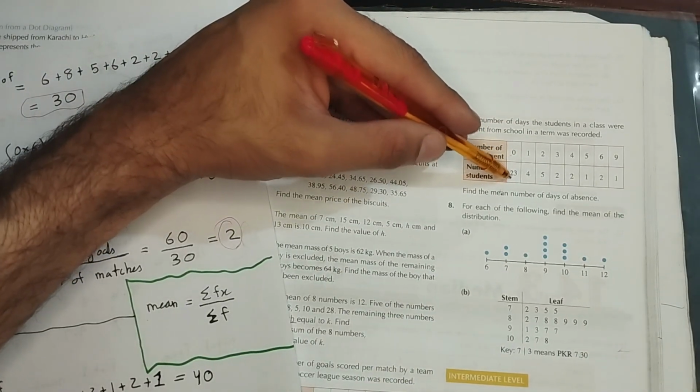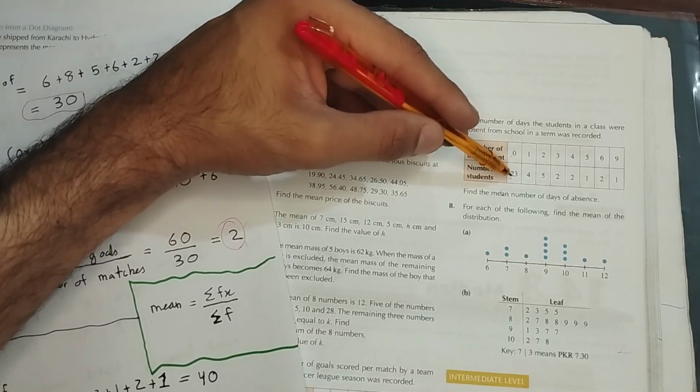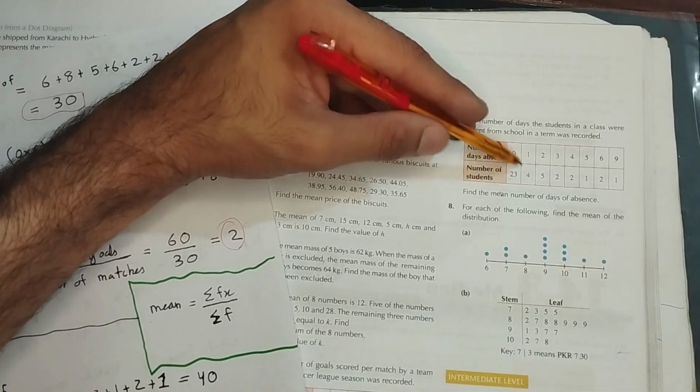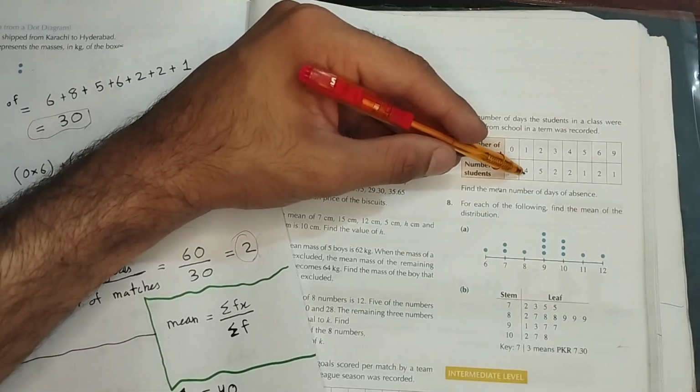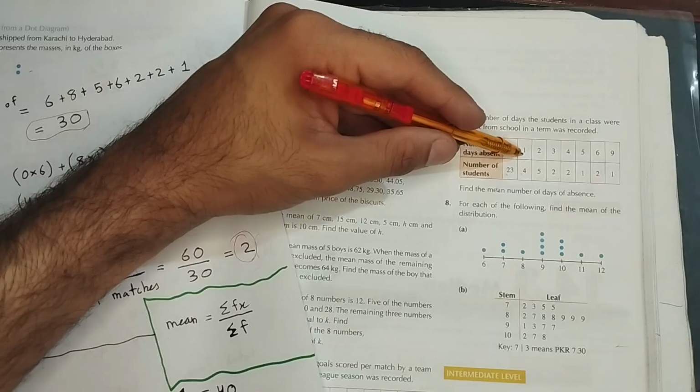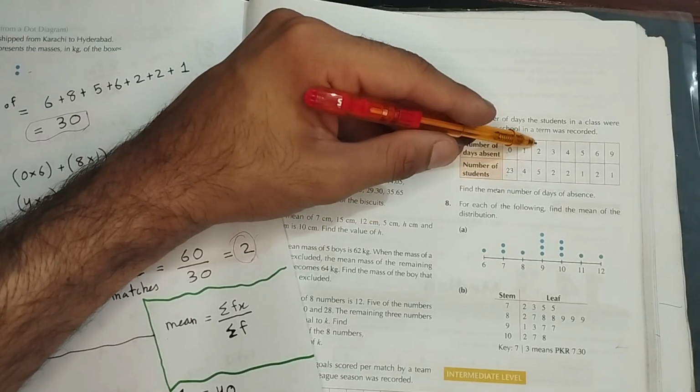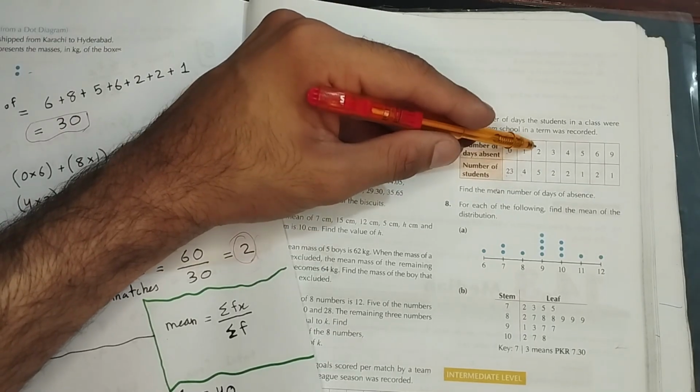They didn't take a single leave. They didn't have a single problem. They just came to school every single day, okay? 23 students were like that. They had 0 absent days, okay? Then we had 4 students who had only 1 absence. Then we had 5 students who were absent, each one of them, for 2 days.